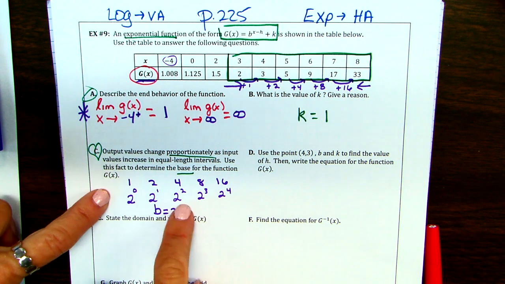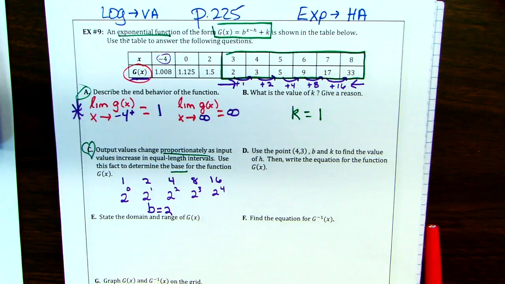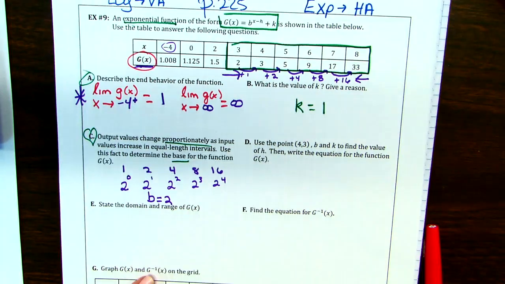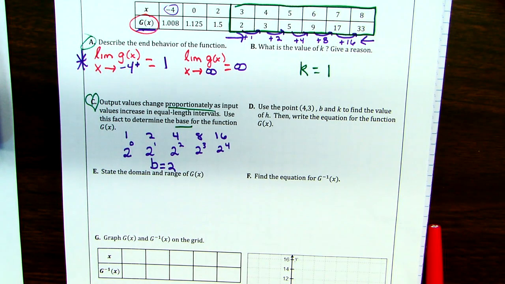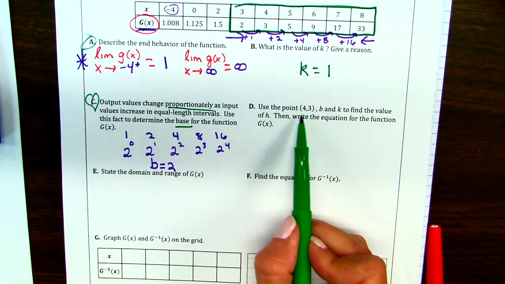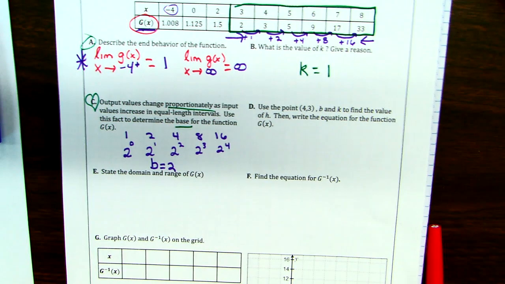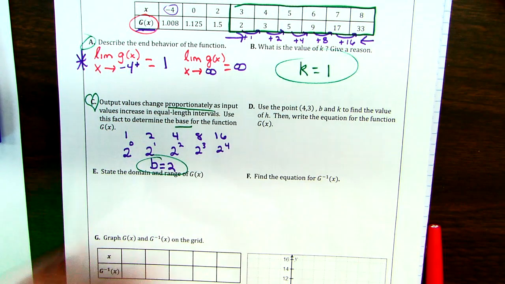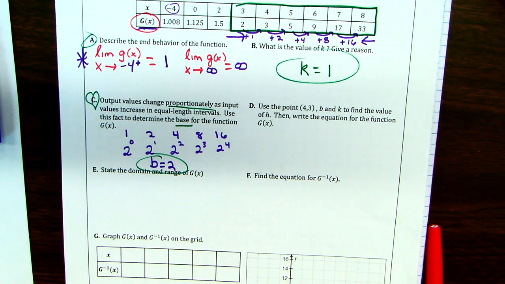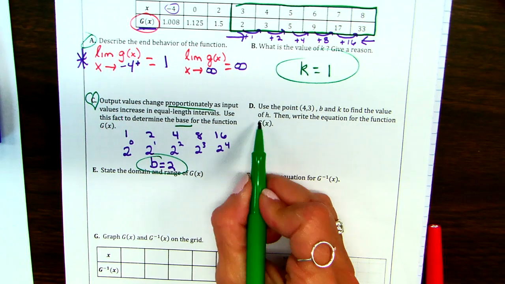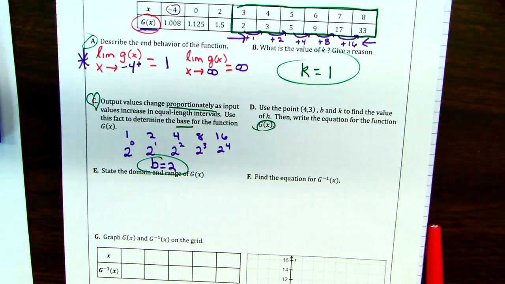Okay? So you'll see this again on the homework, on the review, so we'll practice that. But it's hidden in there, but it's there. Okay? Algebra. Yay, we're good at this part. We're going to use a point out of that table. They gave us 4, 3. We're going to use the B that we found, the K that we found, and then we're going to use those 4 variables, X, Y, B, and K, to find H that we don't know, so that we could actually write the equation that matches this.